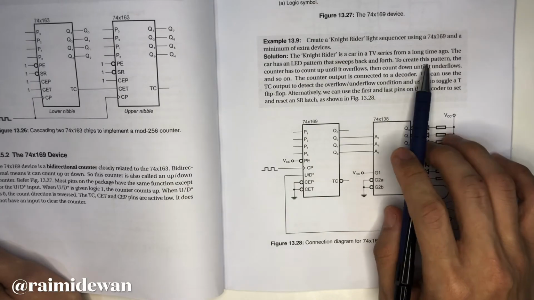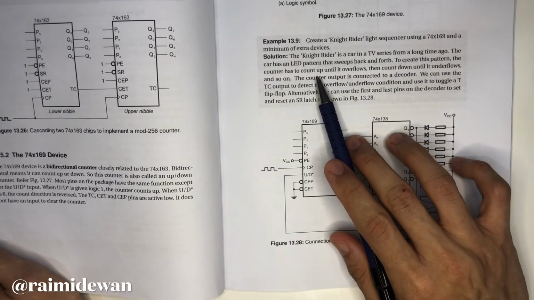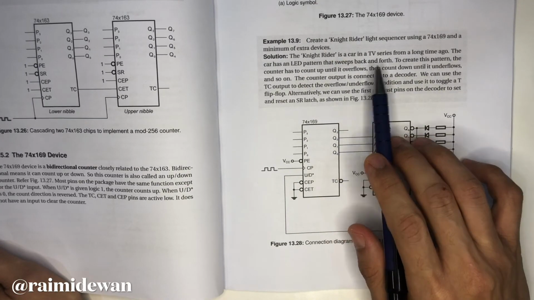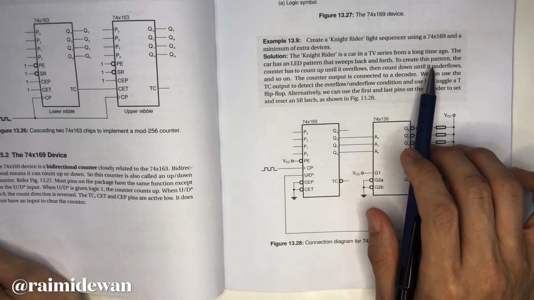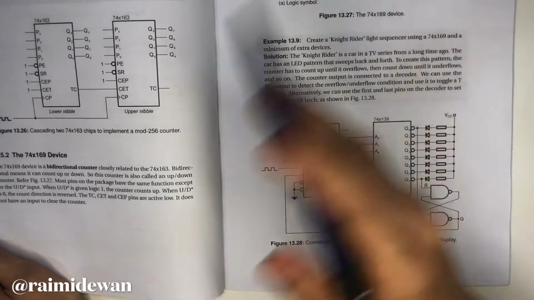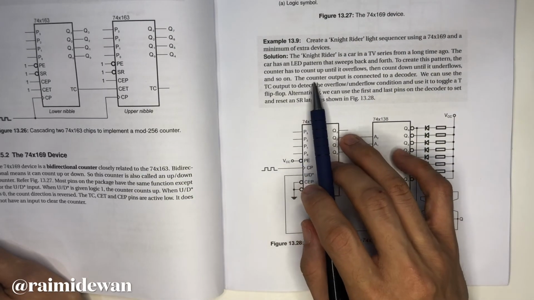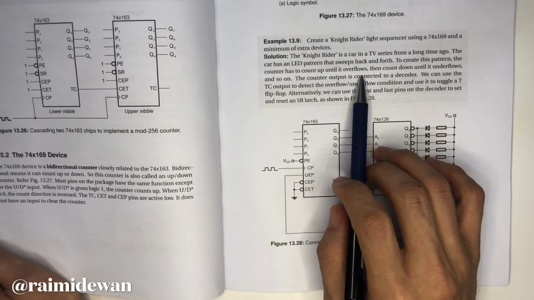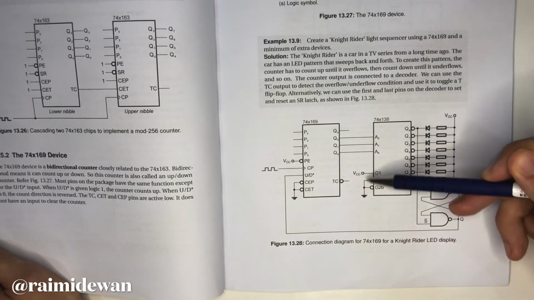To create this pattern, the counter has to count up until it overflows, then count down until it underflows, just like the words here, sweep back and forth, and so on. The counter output is connected to a decoder. You see, this is a decoder.